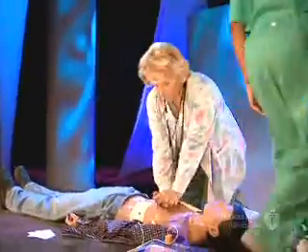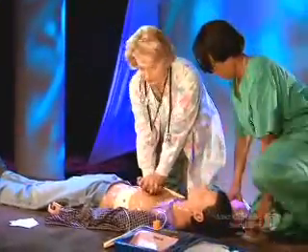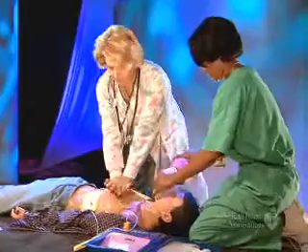Begin CPR. Repeat this sequence of CPR and AED use until advanced life support providers take over or the victim starts to move. So, now you know how to use an AED with 2 rescuer CPR.